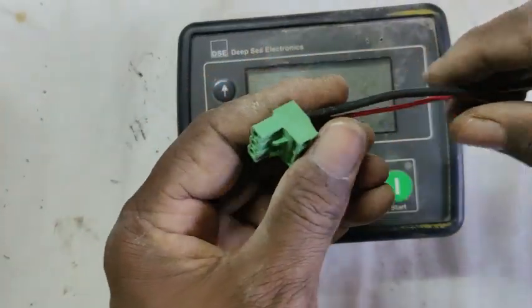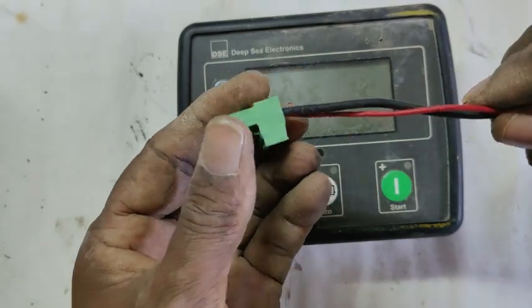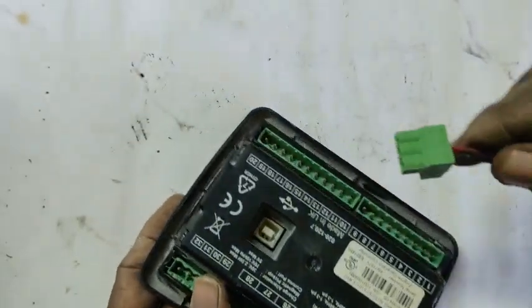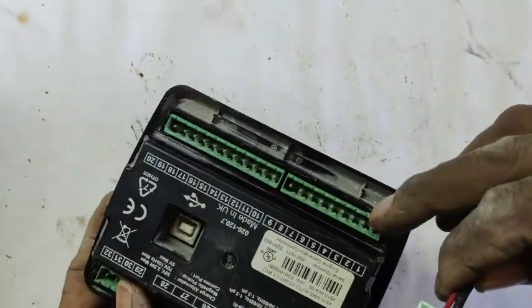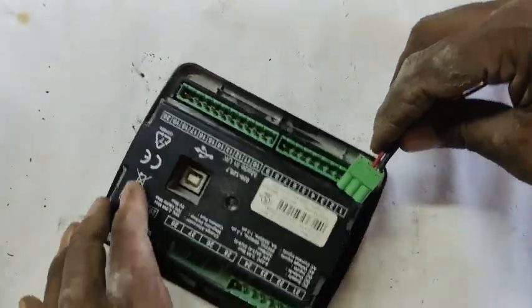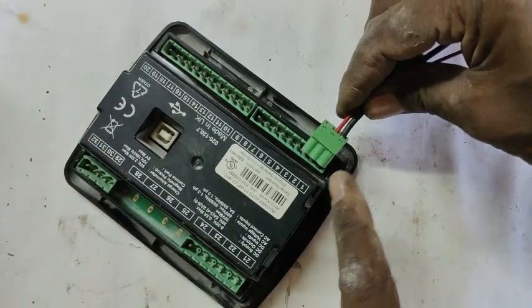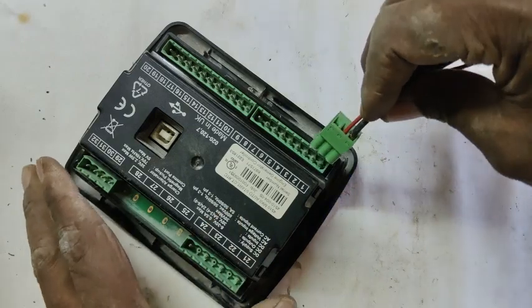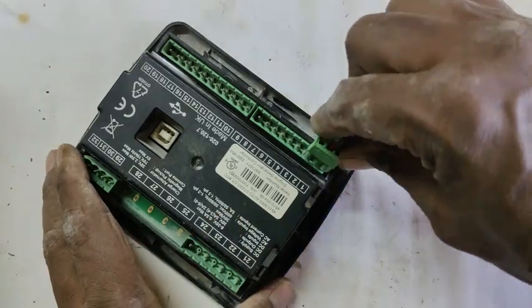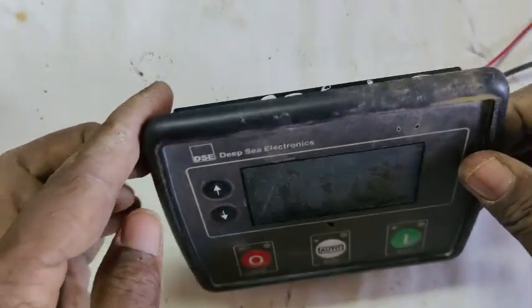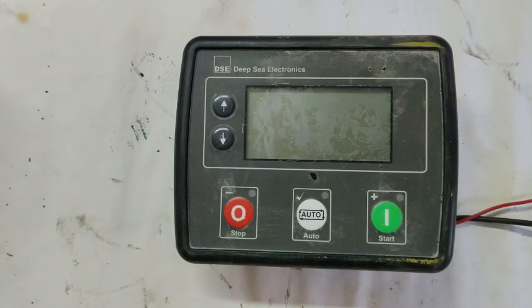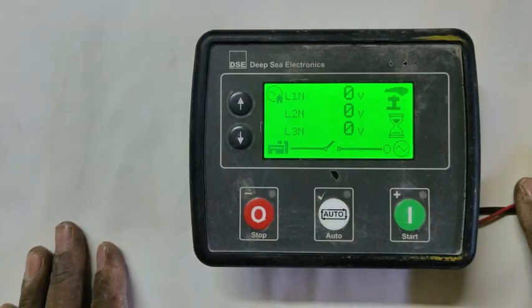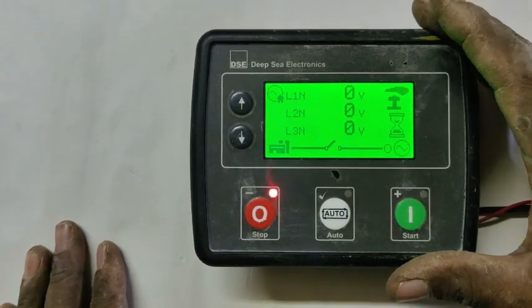So here you can see this is my connector. I made this connector, and I'm going to fix it. Here was my pin number 1, 2. Here you can see pin number 1 is the negative voltage, and pin number 2 is the positive voltage. I fix this connector here. Battery switch on. So I will let you know how we can configure it.